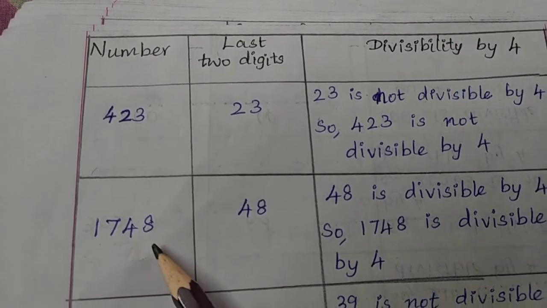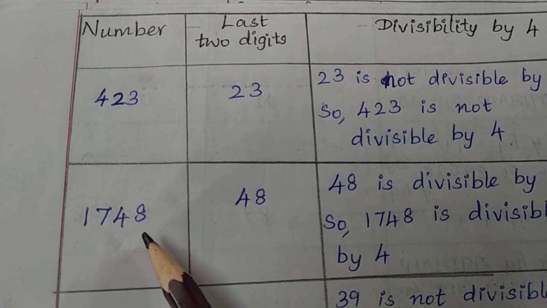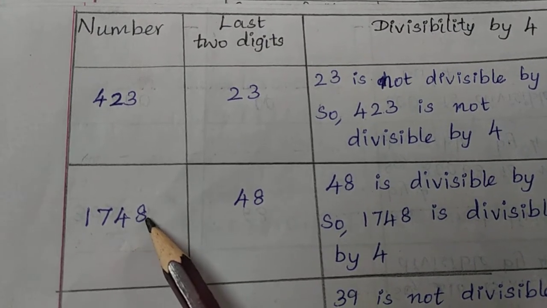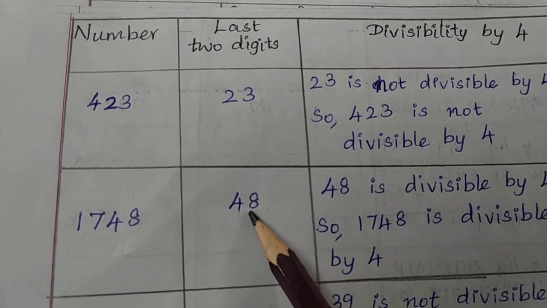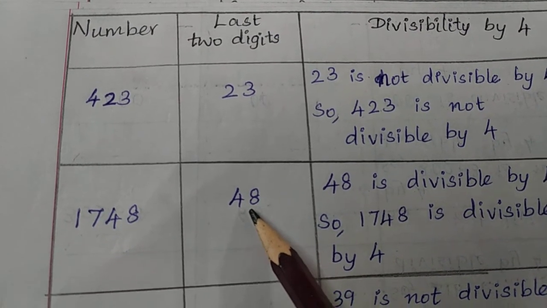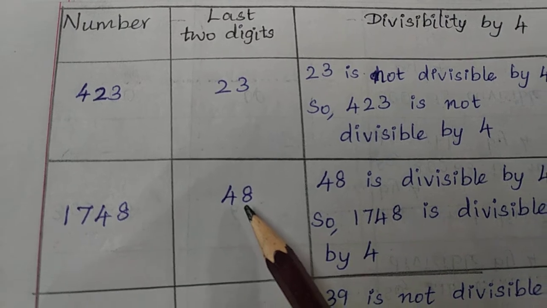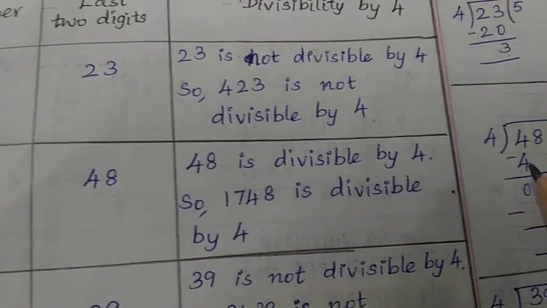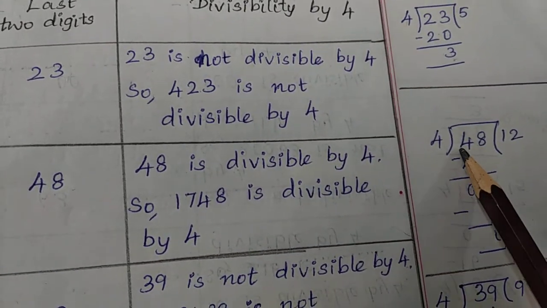1748. The number made by the last two digits on the extreme right side is 48. 40, 44, 48 are in the fourth table. So 48 is obviously divisible by 4. Yet we have made calculations here.